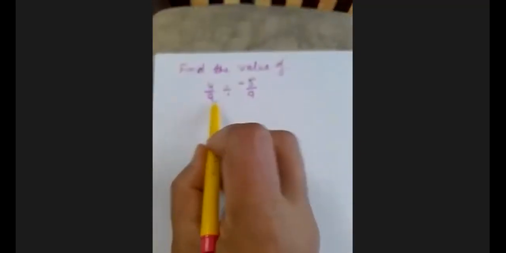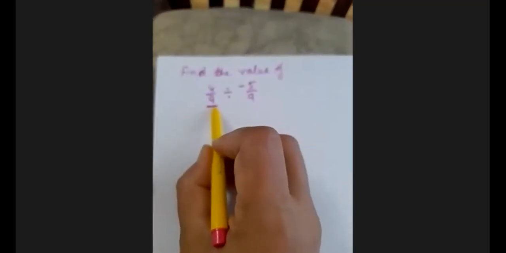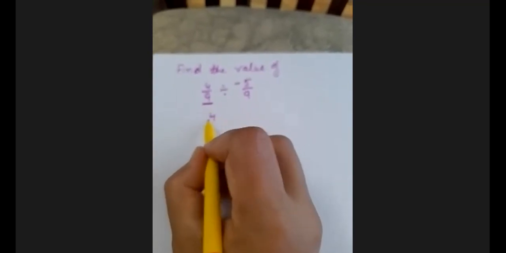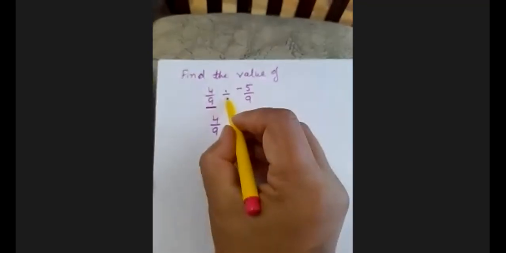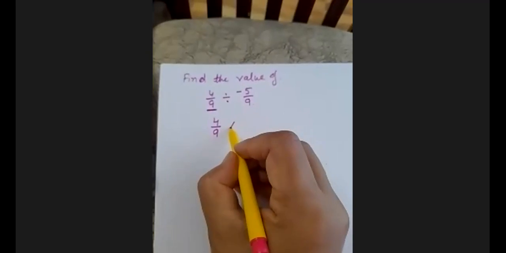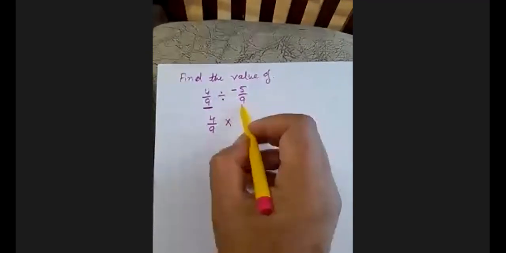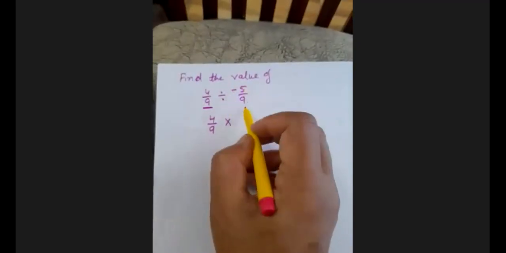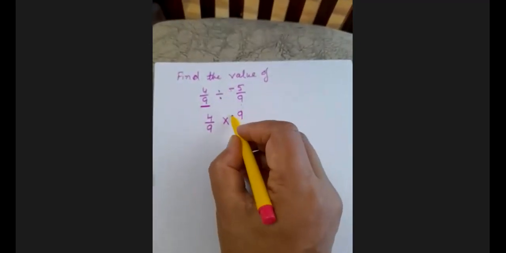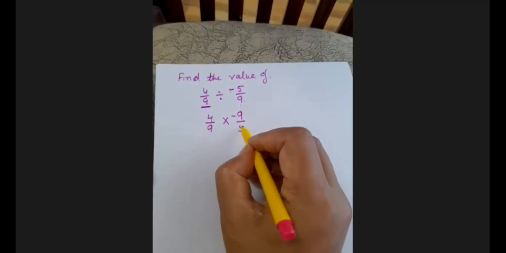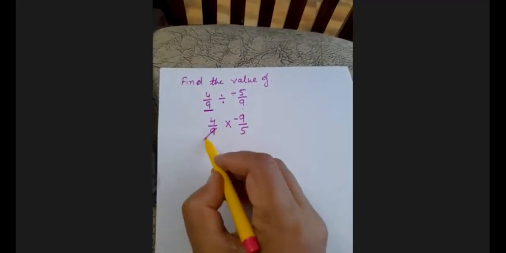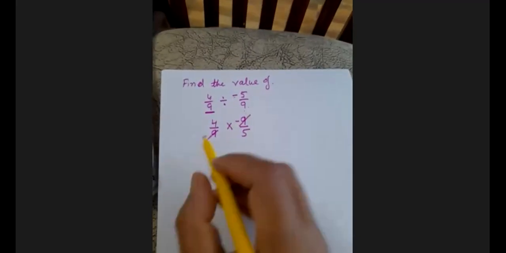To divide these numbers, first number as it is. Now division sign convert into multiplication. And reciprocal of this number, reciprocal of -5 upon 9 is -9 upon 5. Now these are cancelled.